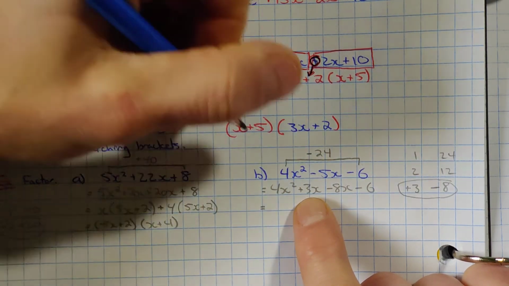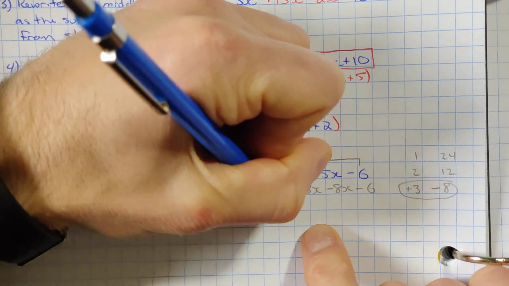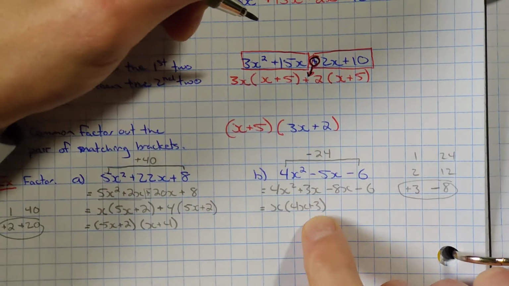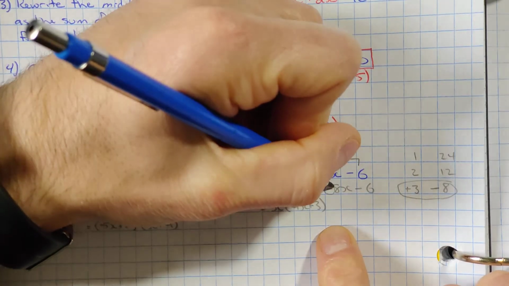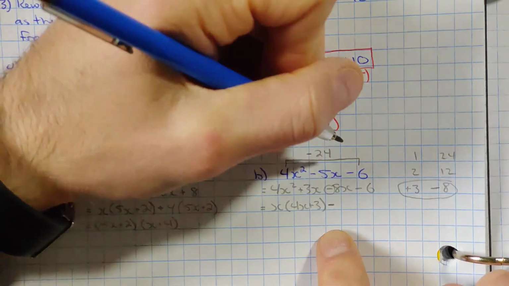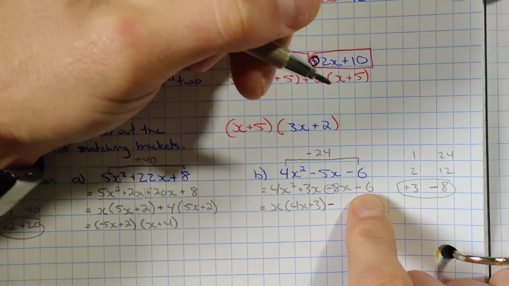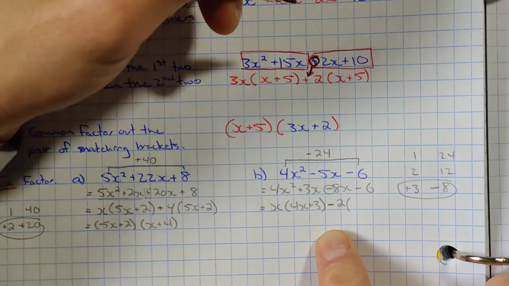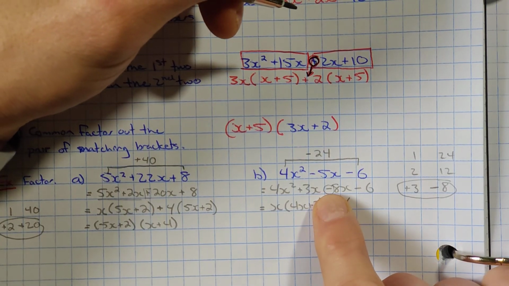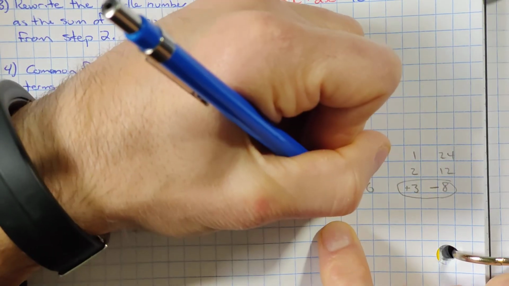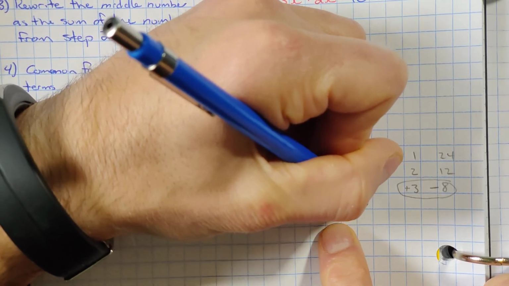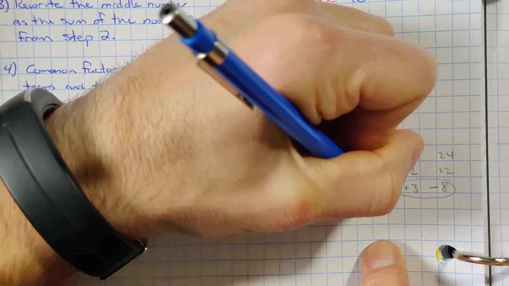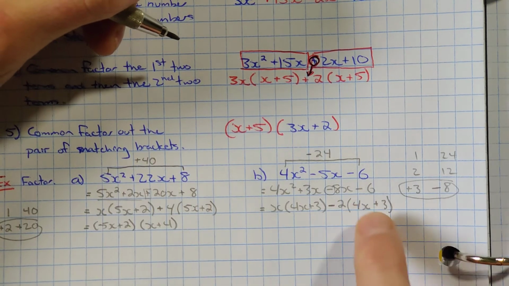Common factor the first two. In this case, it's just an x. I'm left with 4x plus 3. Again, I need to use this sign, so I'm going to use the negative. And then common factor 8 and 6, that's going to be a 2. Close the bracket. Negative 8 divided by negative 2 is positive 4. And then the x, negative 6 divided by negative 2 is positive 3. Look at that, my brackets are the same.